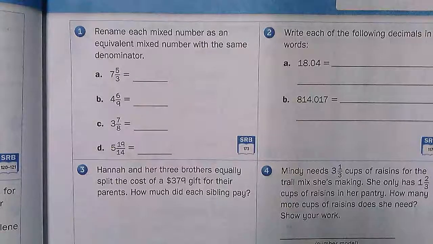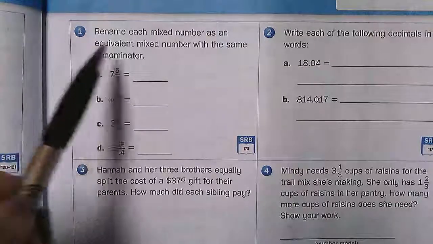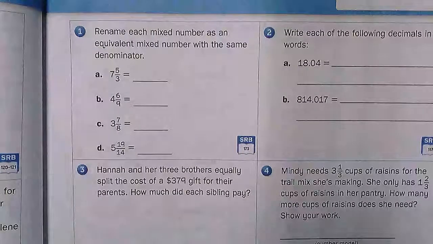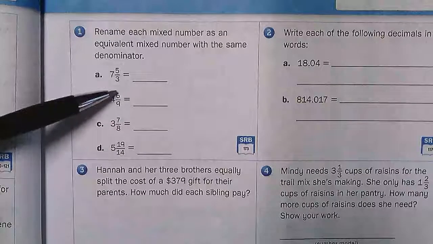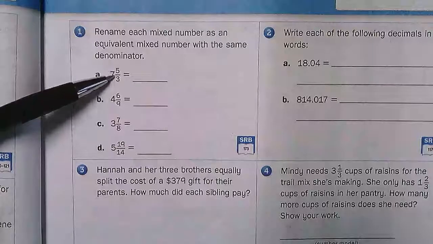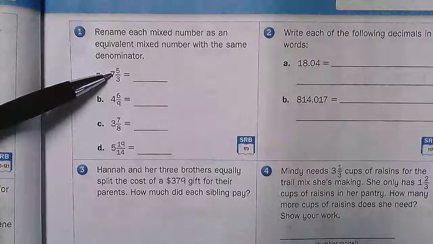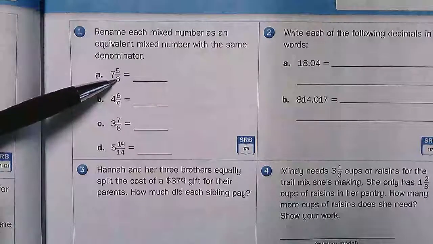Hey guys, I have been getting a lot of questions about this first problem on the math boxes today and how you're supposed to rename each mixed number as an equivalent mixed number with the same denominator. So I thought maybe posting a video would be really helpful. When you look at this number, here's basically what they're asking you to do. They want you to write a new mixed number that has the same denominator.